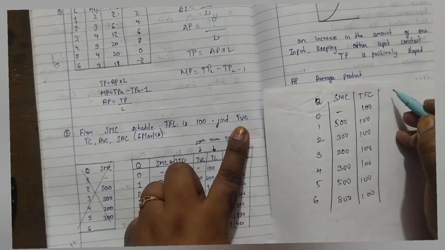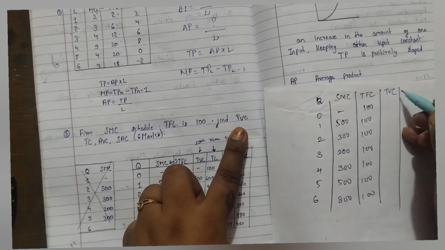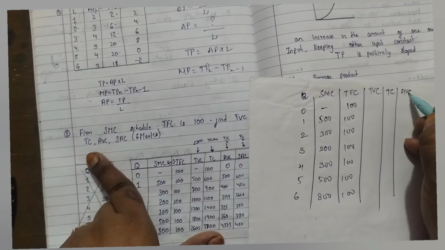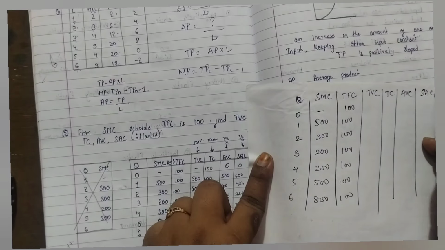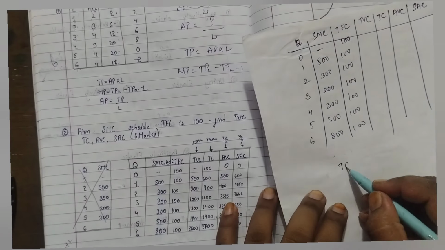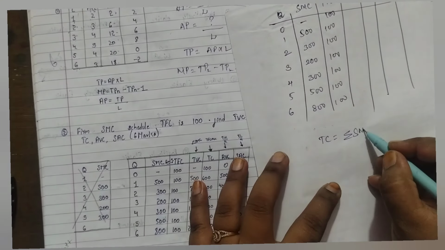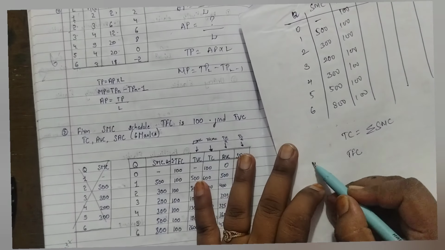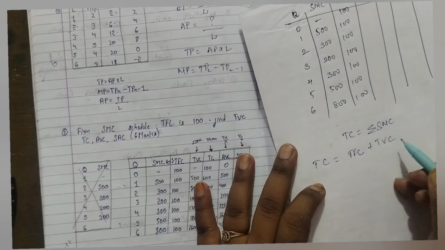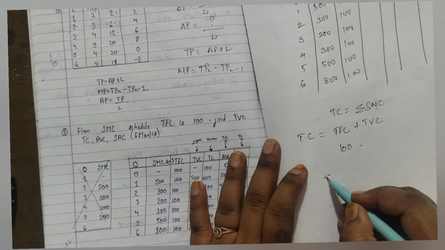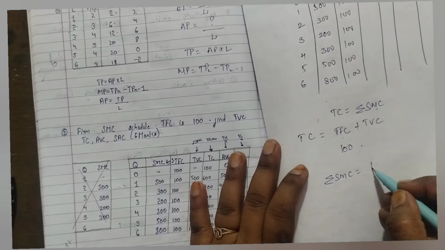What and all we need to find? TVC we need to find, TC we need to find, AVC we need to find, SAC we need to find. Okay, TVC. See, TC is equal to sigma SMC. Adding this, we will get TC. But here we have TFC as well. So we know the formula TC is equal to TFC plus TVC. So we have this one, which is 100. So then what do we consider, which is sigma SMC? We consider it as TVC.